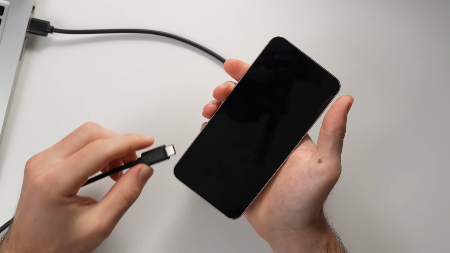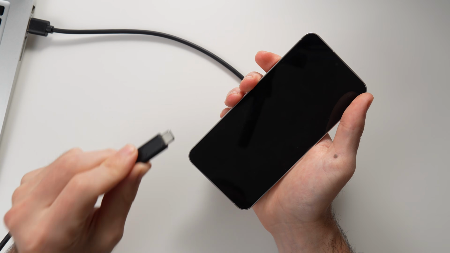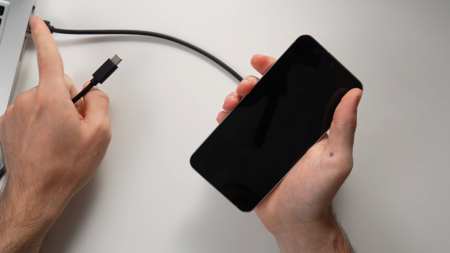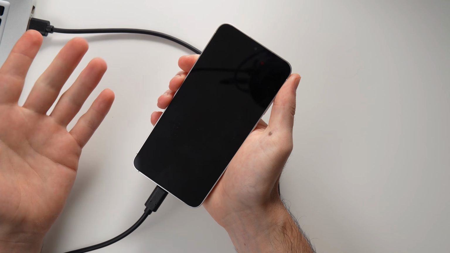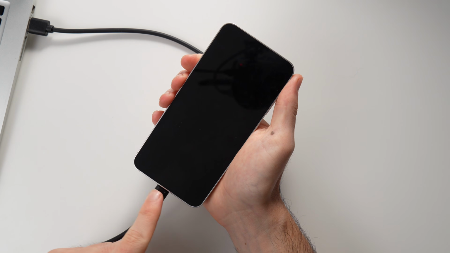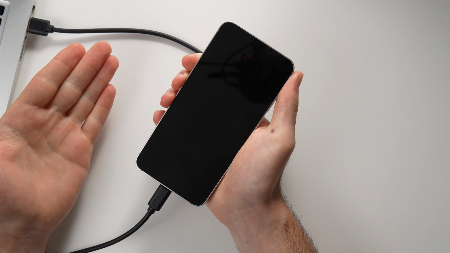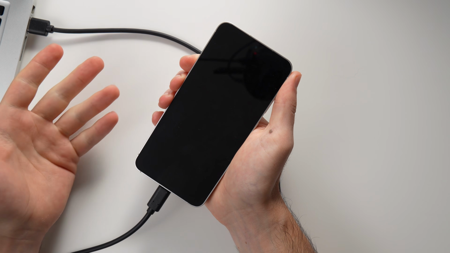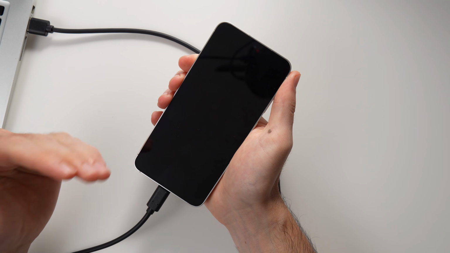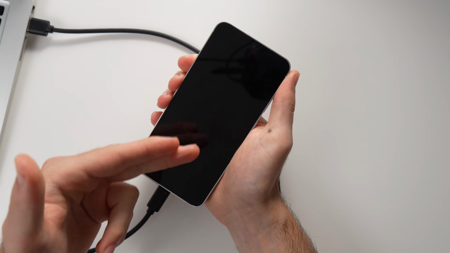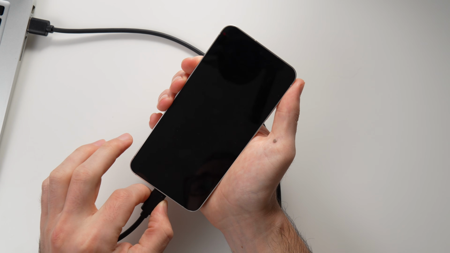But if that didn't work either, you will have to try with the third method, which also requires a USB cable connected to your computer. Here, what you want to do is connect your phone to the charger and wait for 30 minutes. This is because a lot of times your phone has such little battery life that it, for security measures, doesn't really show anything on the display, even if you connect it to the wall.